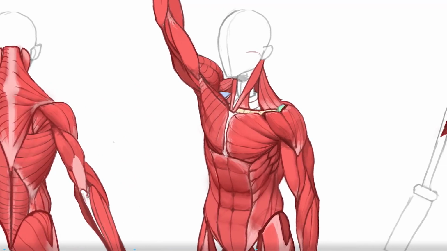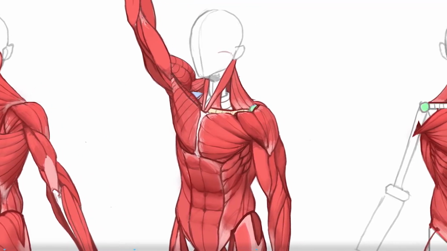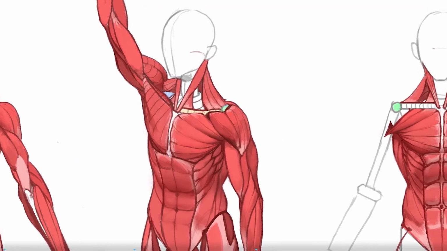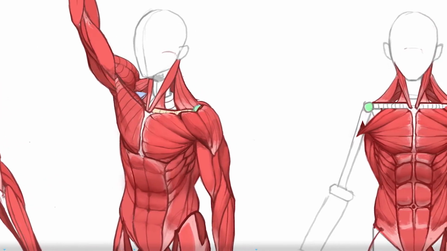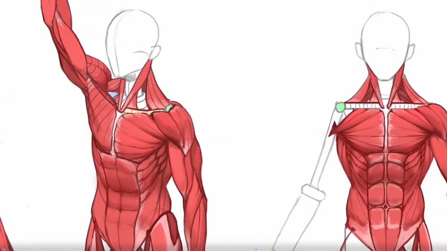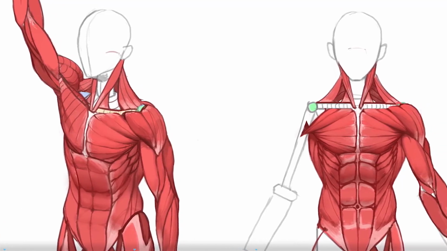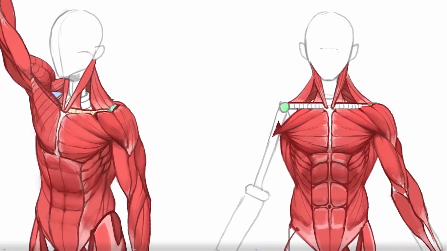I highly recommend that you grab a sketchbook and that you try to follow along, or if not follow along, try to sketch along the way, because this is going to be, like I said, a monster of a class and we are going to be covering a lot of stuff.